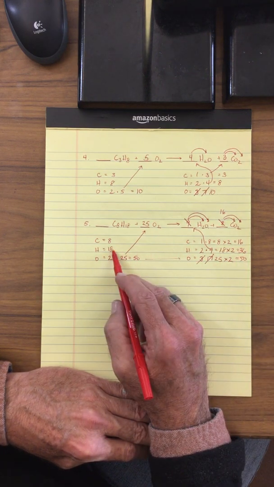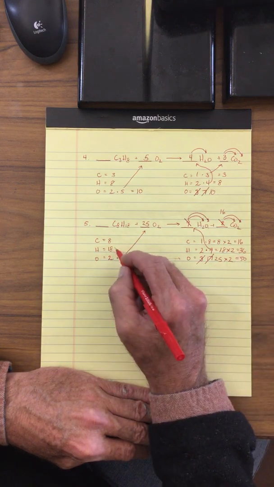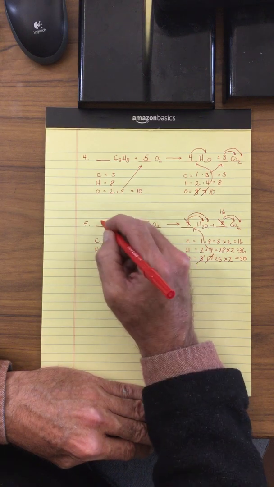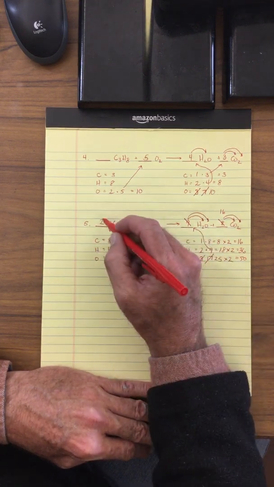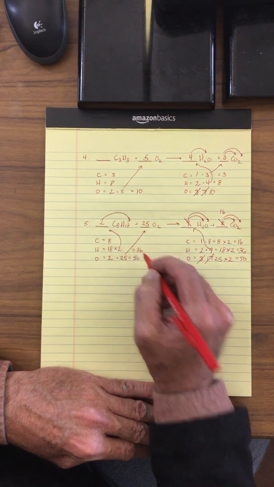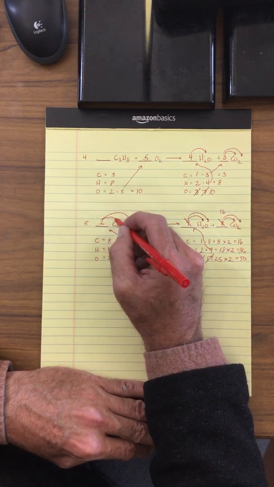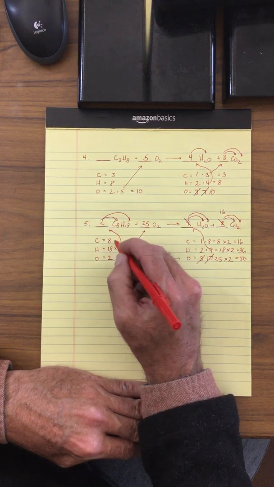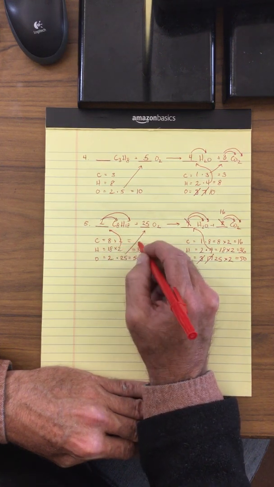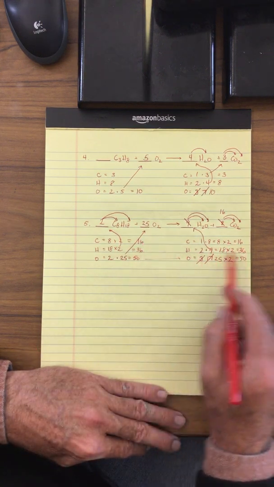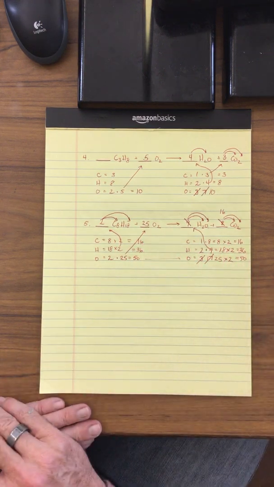How do I make this into 36? I'm going to have to multiply it by 2. So when I put the 2 up here, it not only multiplies the 2 by the 18 to give me my 36, but it multiplies the C by 2, which was previously 8. 8 times 2 gives me 16. And now I can see all three of these are balanced.